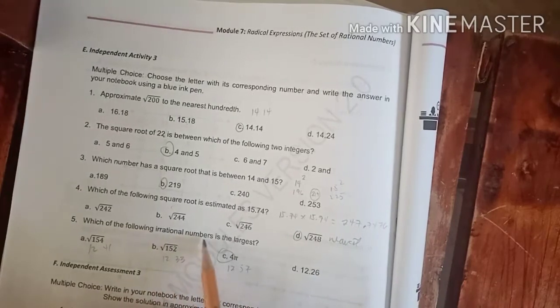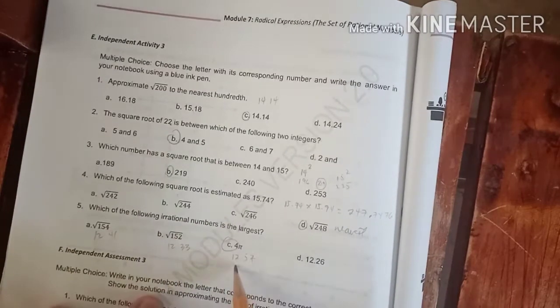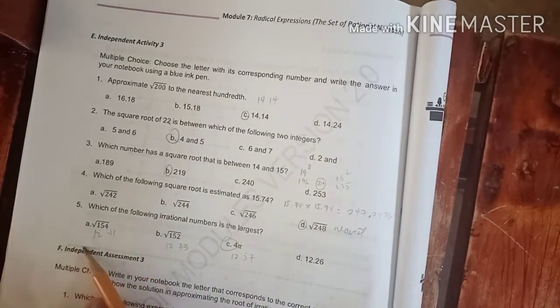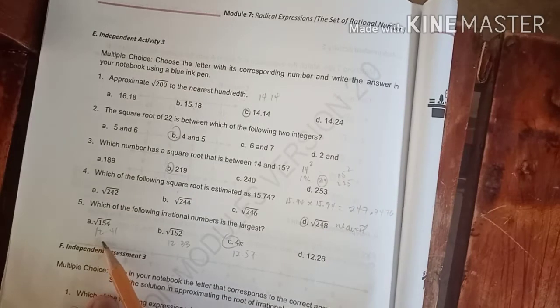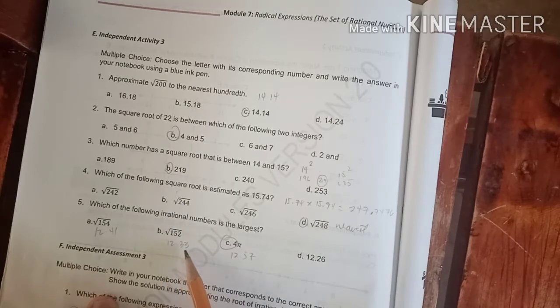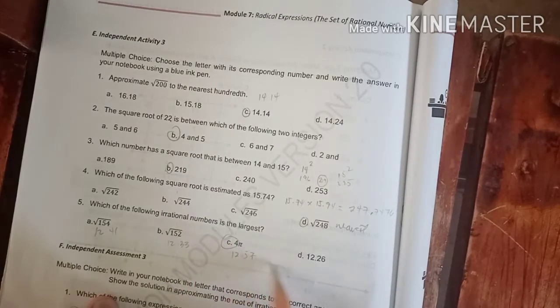Okay, which of the following irrational numbers is the largest? Largest is this one. Square root of 154 is 12.41. Square root of 150 is 12.33. And 4 pi, that's 12.57. And 12.26 on letter D. So therefore, letter C is the answer.